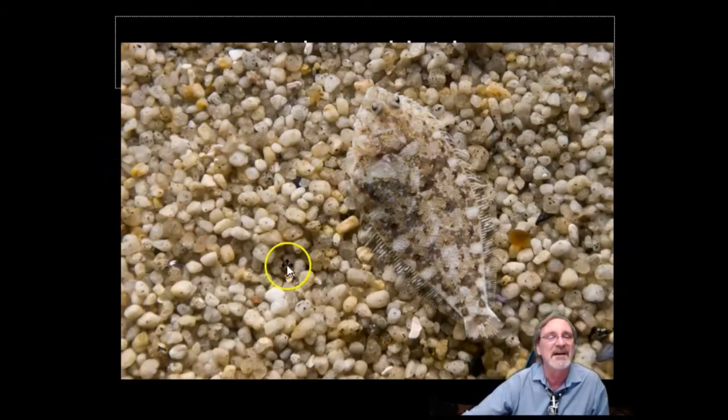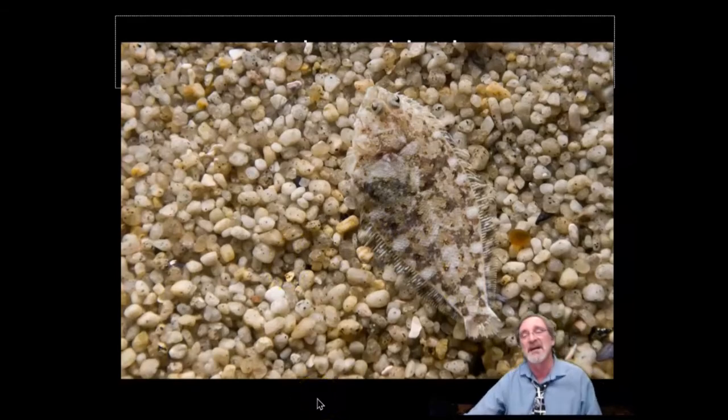This is a flounder, right? Flounders are pretty fascinating animals. They match in. You see how it has the two eyes on one side of its head? This is a crazy animal.